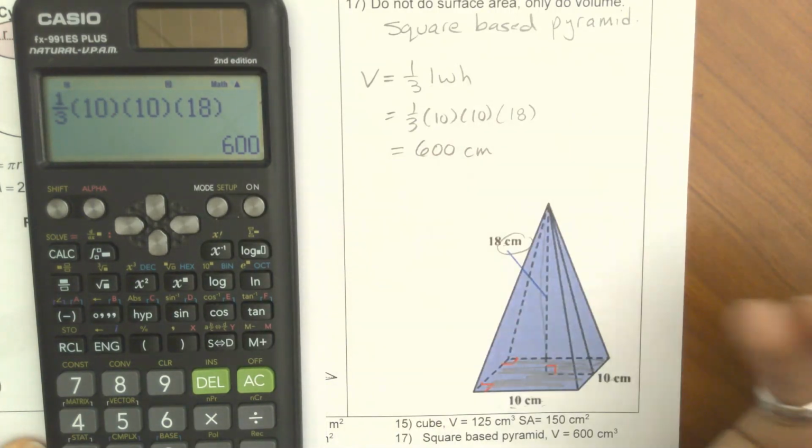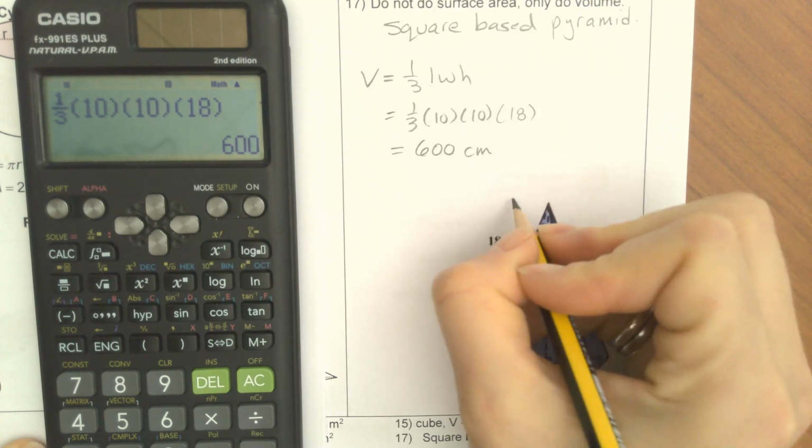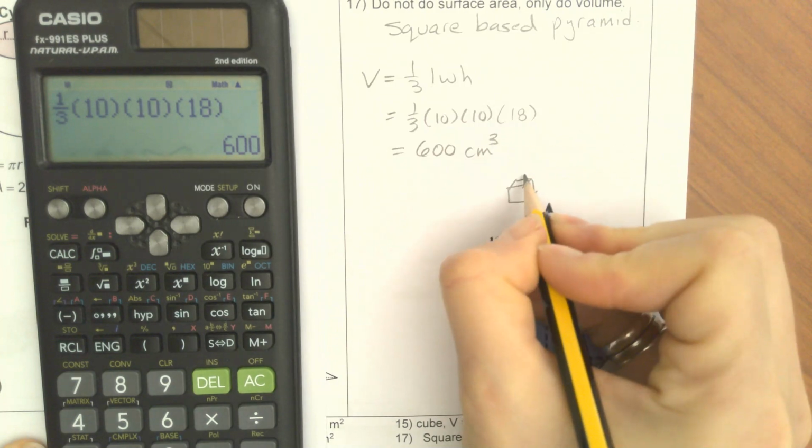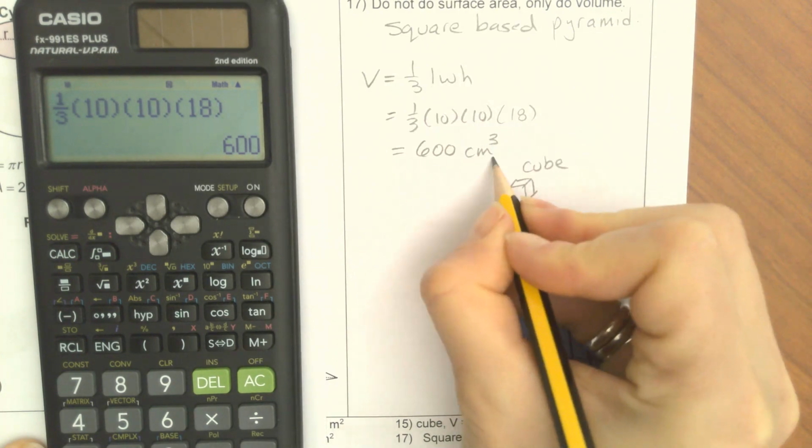Volume is 3D, and so what shape is 3D? A cube. So we say cubed up here, okay? So centimeters cubed.